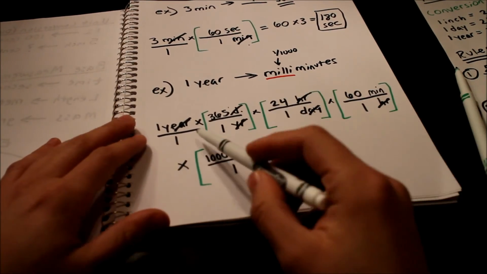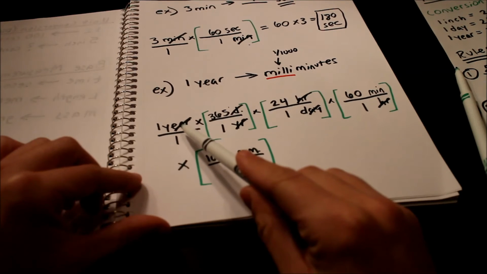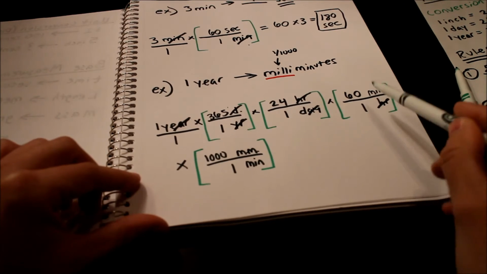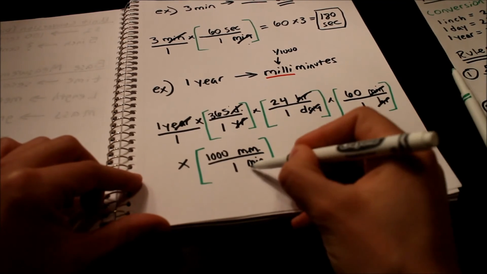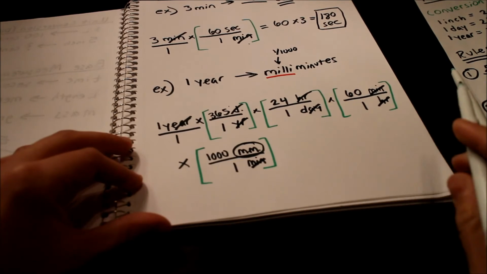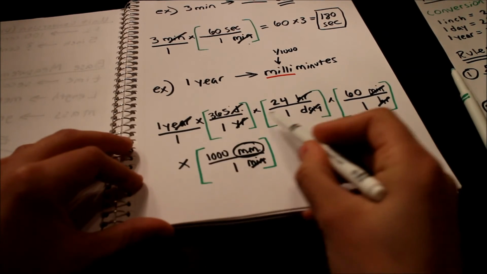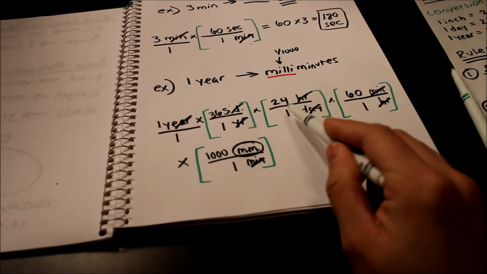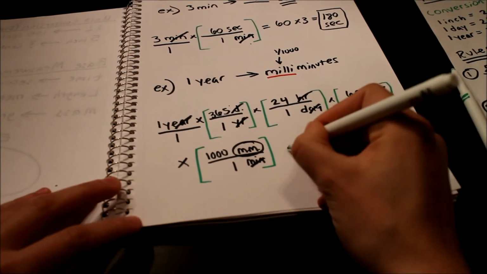So now, if we look, what did we do here? We converted years to days, days to hours, hours to minutes, and then we've got a minute on top, and I had a minute on bottom, so they canceled. I'm going to be left with milliminutes, and that is what I want. So I can go ahead and type this all in my calculator. So what are you going to do? You type 1 times 365 times 24 times 60 times 1,000.